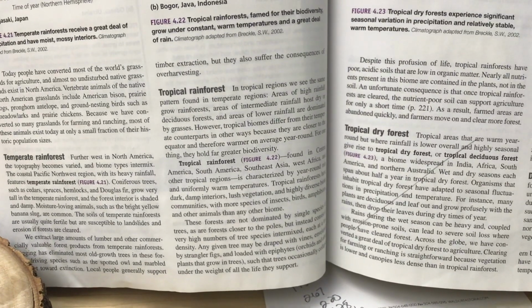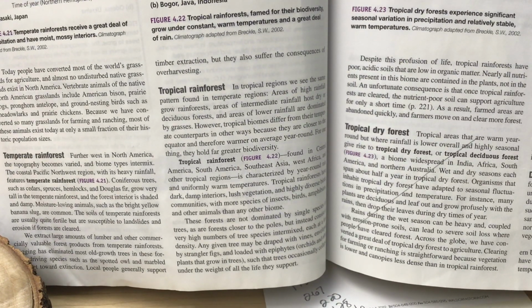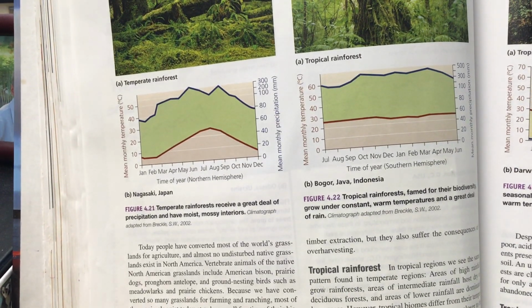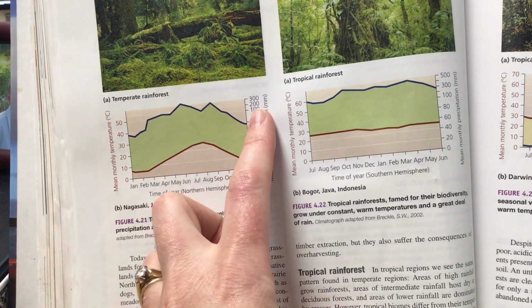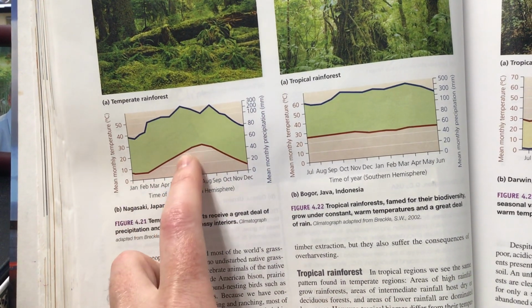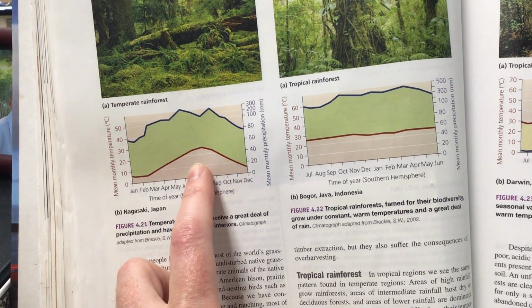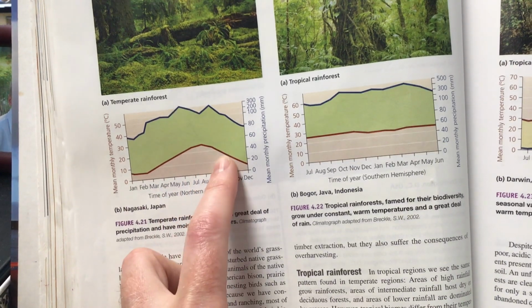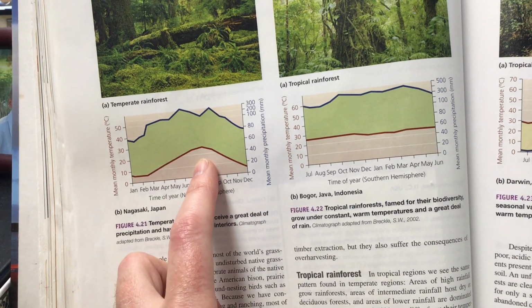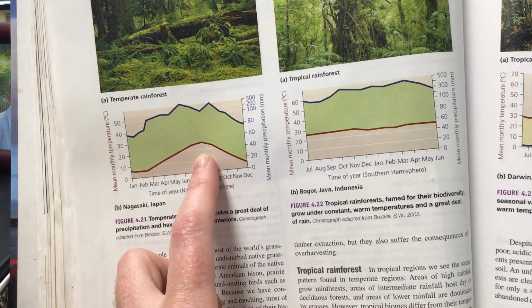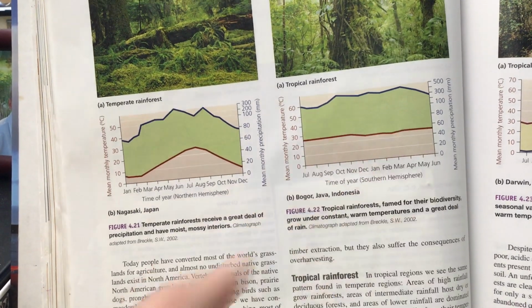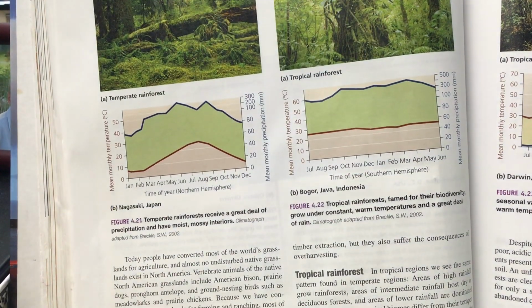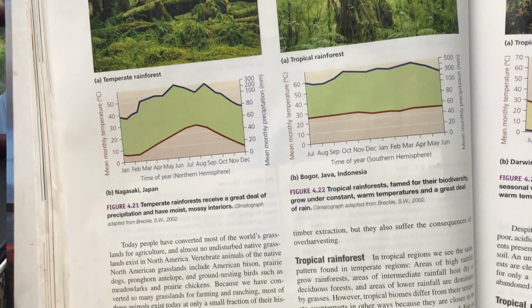And then tropical rainforest gets a lot of rain, but it's hot all the time. So if you look at temperate rainforest, the rain over here, precipitation's in blue, and precipitation's high. And temperatures, it gets a little warm in the summer, not very warm, and it doesn't get very cold either in the winter up in Seattle and Portland. Over here, the tropical rainforest, you'll know it's hot year-round and pretty much steady rain year-round.